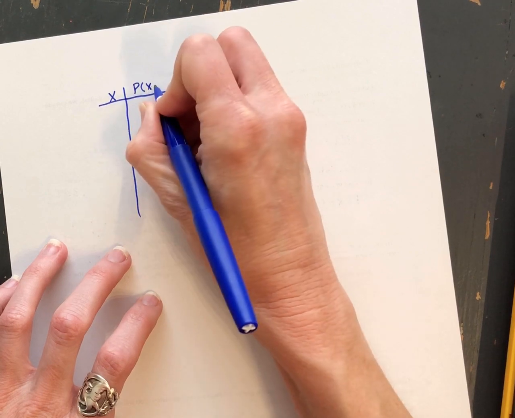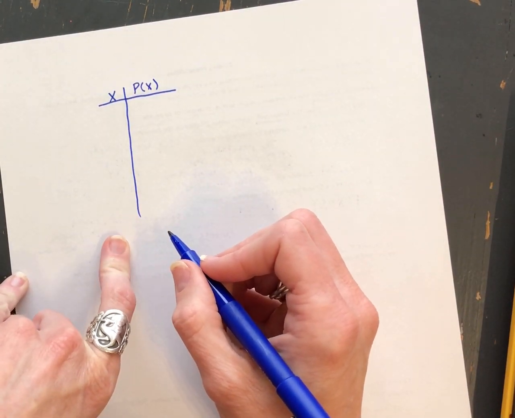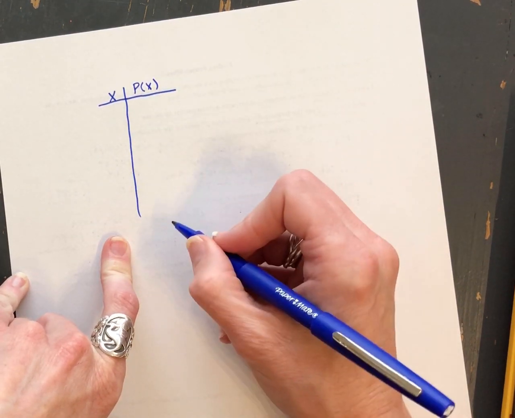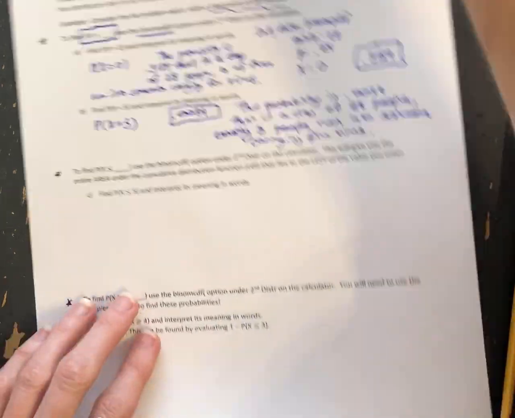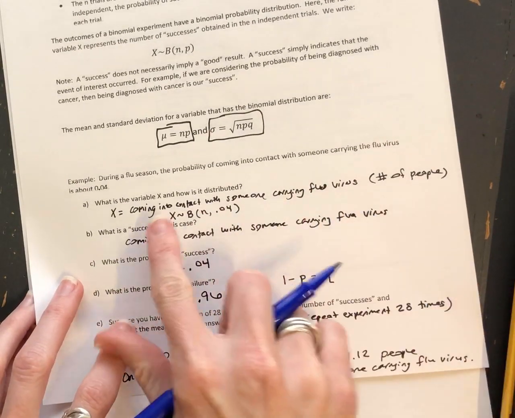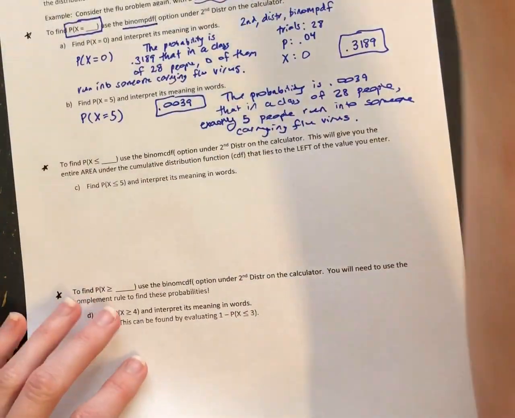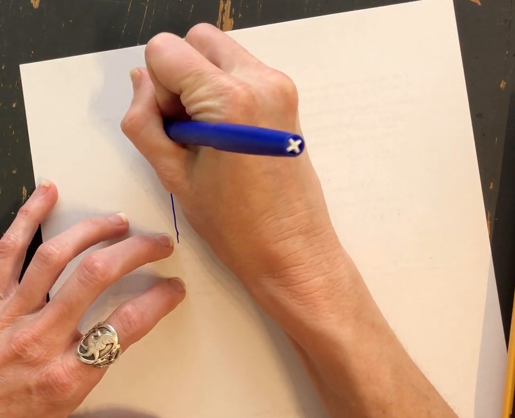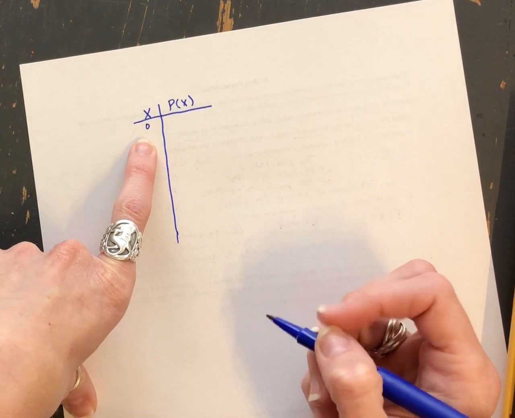And for each of these, we're calculating the probability of X. So just like we did with the example where we rolled 2 die and looked at the possible sums and the probability of each one, now we're looking at X, the number of people coming into contact with someone carrying the flu virus. In a class of 28 people, the smallest number that could come into contact with someone carrying the flu virus is 0.